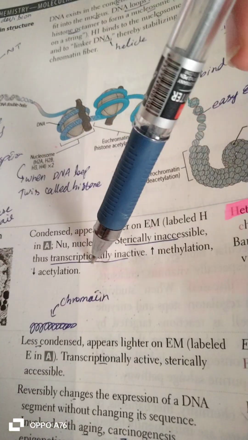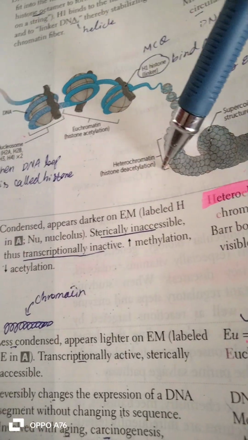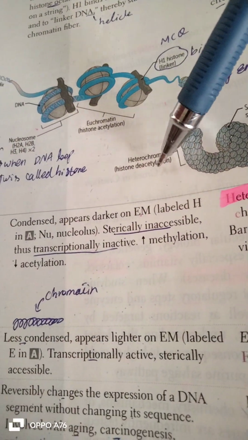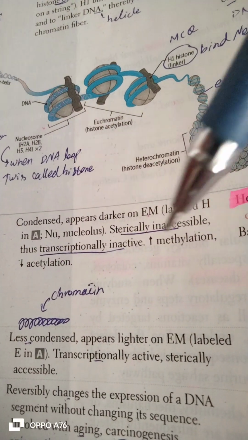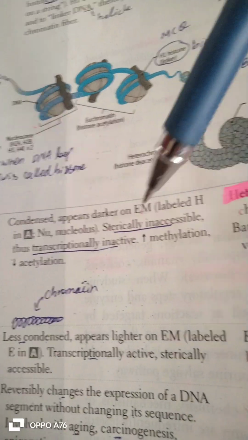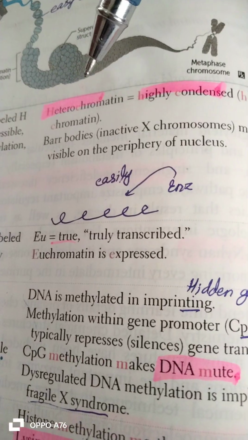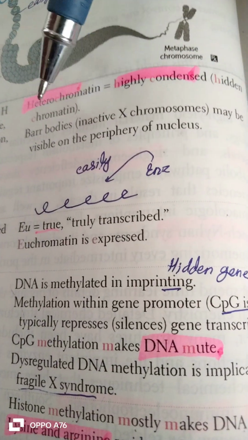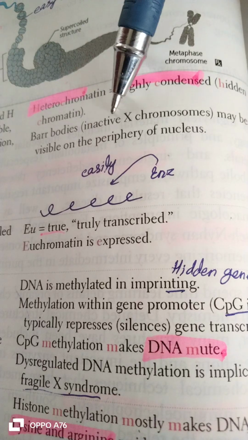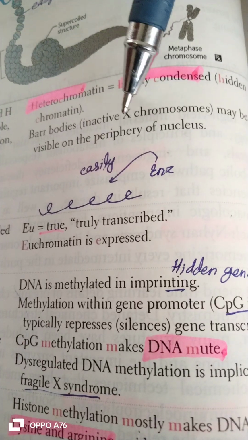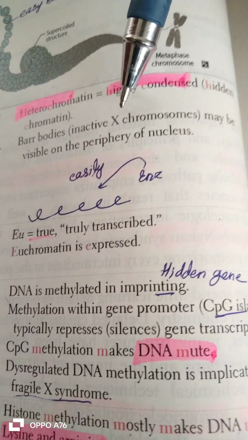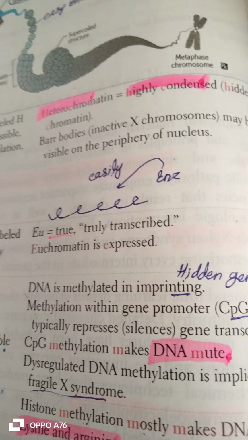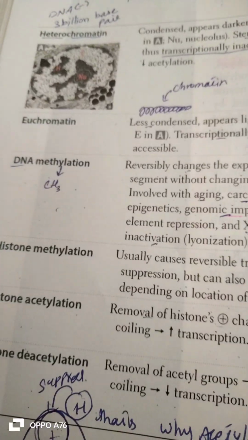In heterochromatin, methylation is higher and acetylation is lower. There is deacetylation here too. We will study this further in acetylation and methylation. Here we see heterochromatin is highly condensed, hidden chromatin, and Barr bodies are inactive X chromosomes. The X chromosomes in it are inactive, and may be visible on the periphery of the nucleus.